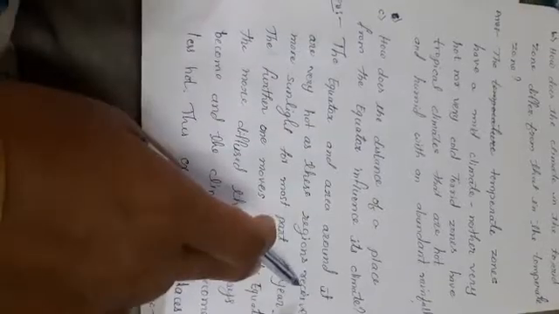C. How does the distance of a place from the equator influence its climate? The equator and the area around it are very hot, as these regions receive more sunlight for most part of the year.